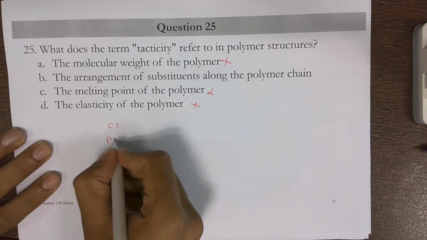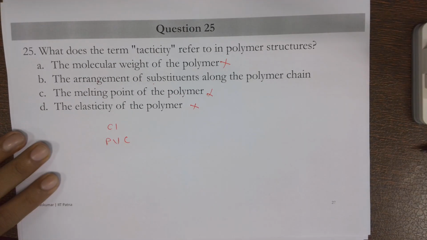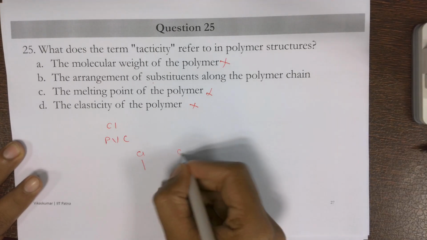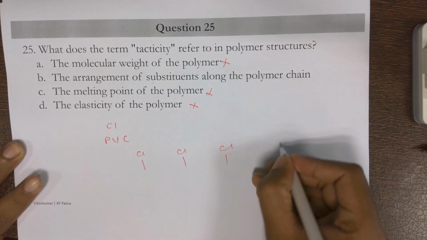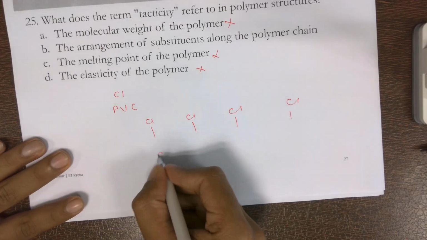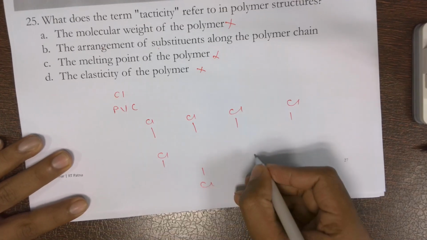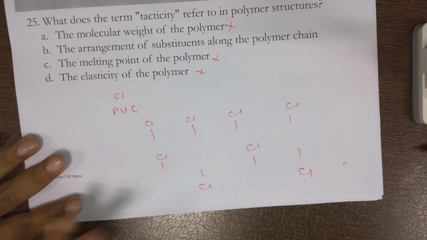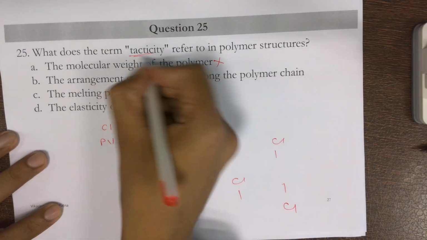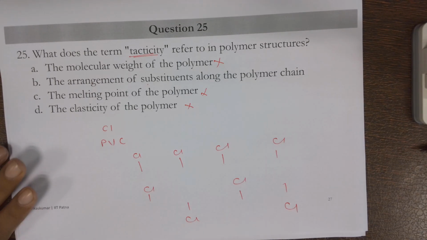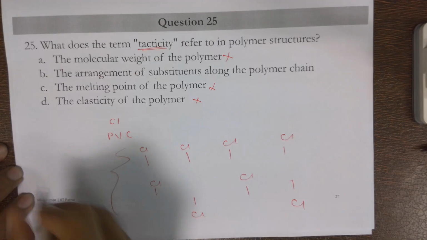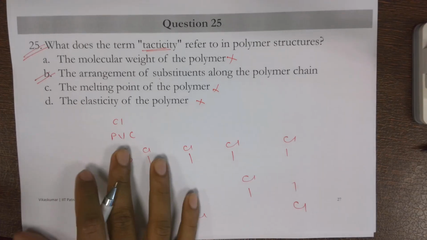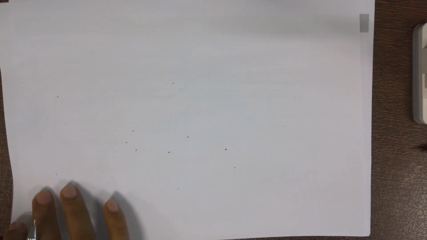Let's take PVC. How is the chlorine arranged? All the chlorine on one side, or alternating, or random. This is what tacticity talks about. So with that, we got the answer B. Great. Let's move on to the next part, question number 26.